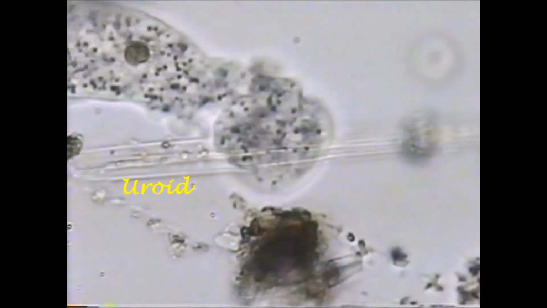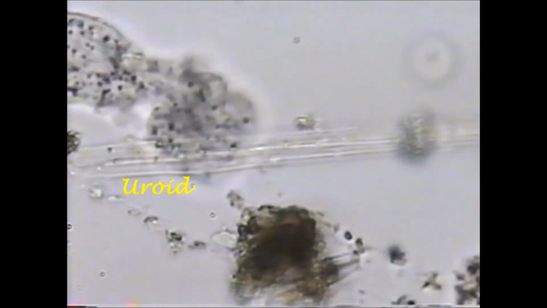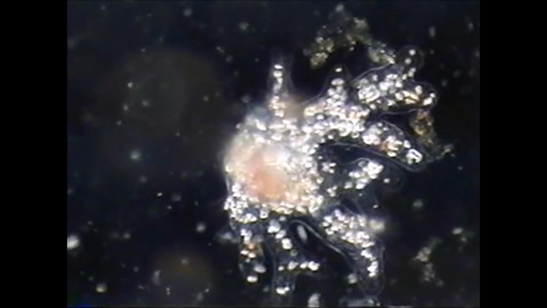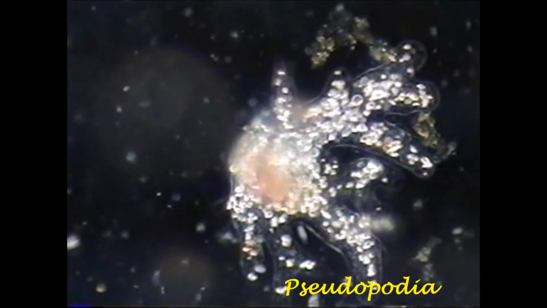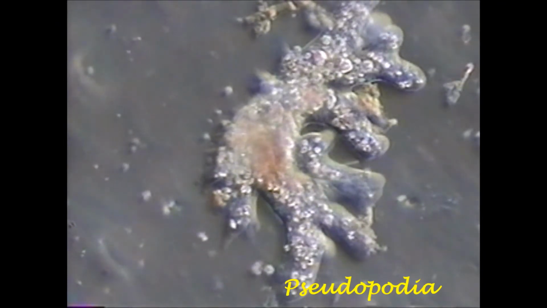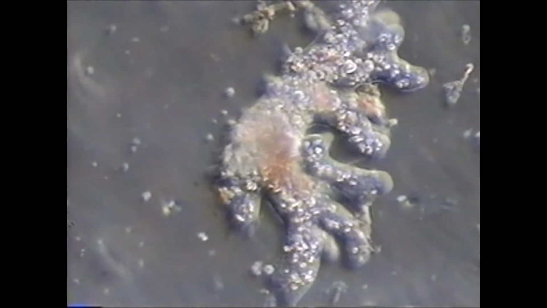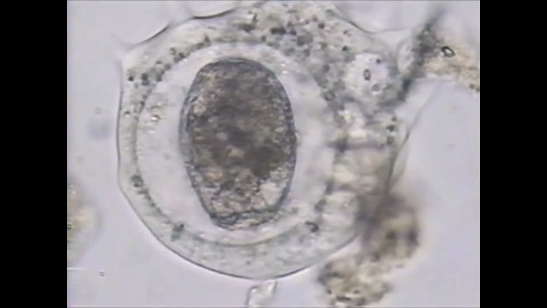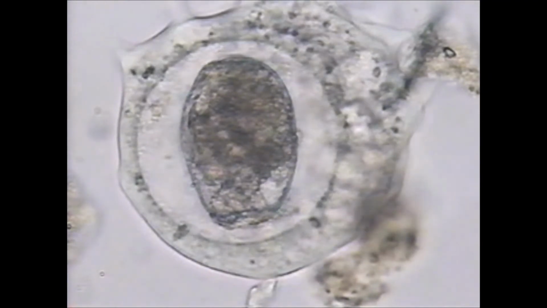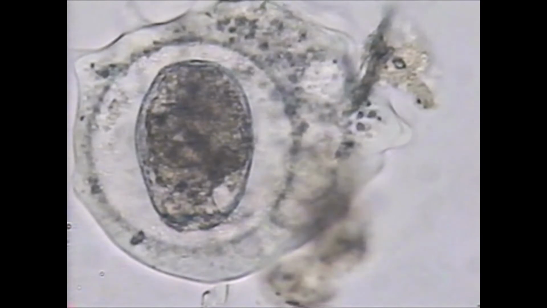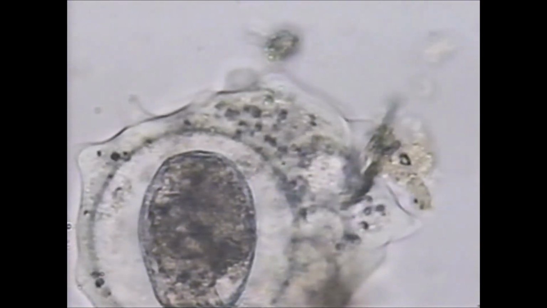The enlarged tail region of the amoeba is called the uroid. The amoeba uses its pseudopodia to capture prey for food. The prey is surrounded by the pseudopodia, which forms a food vacuole. The vacuole circulates in the cytoplasm, where the food is digested by digestive enzymes.